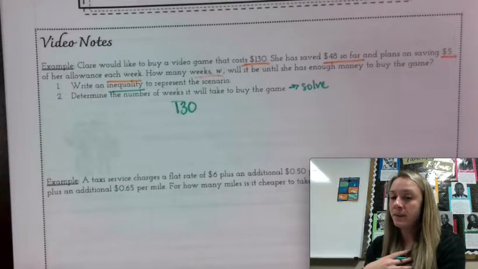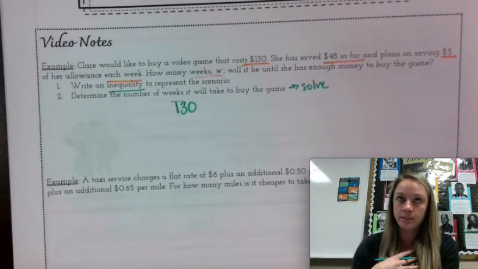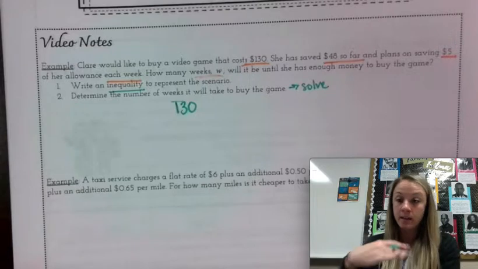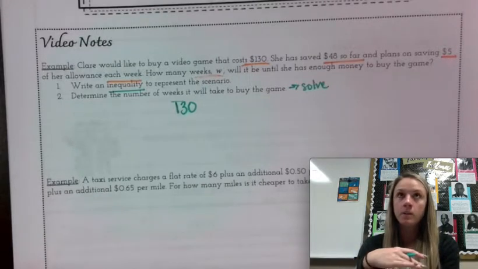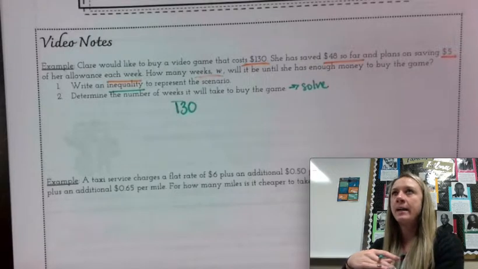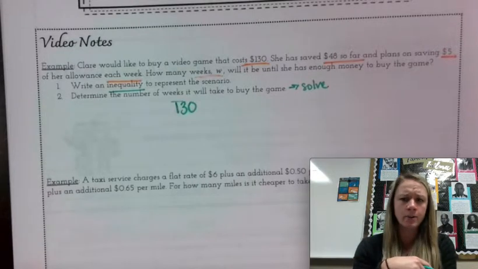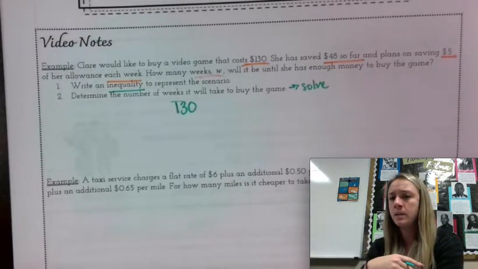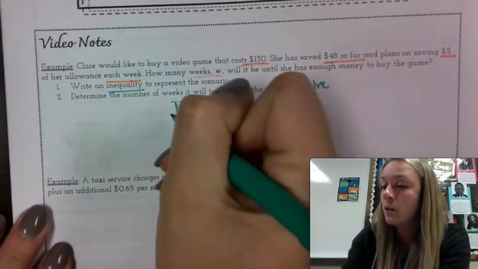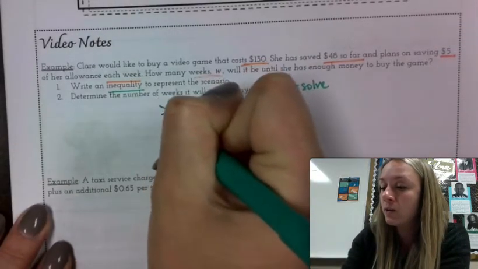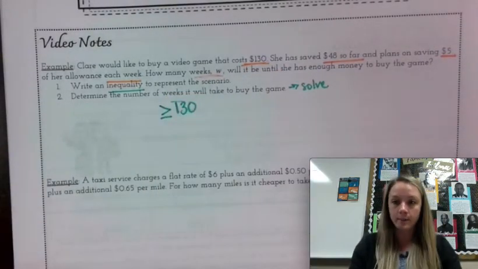If I want to buy a video game that's $130, I could have exactly 130, so that would work. So I do need the or equal to. I could not have less than 130 because then I can't buy it. So I need to be more than 130 or exactly 130. So I want this to be greater than or equal to 130.